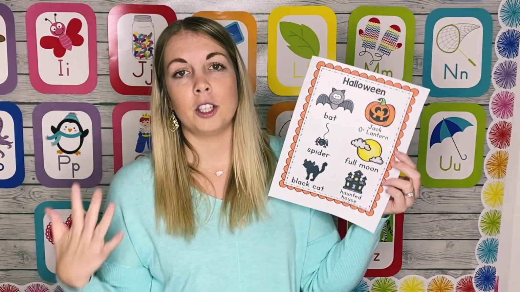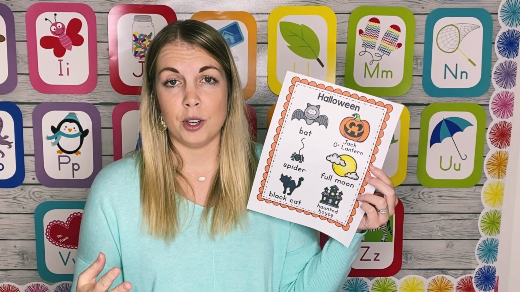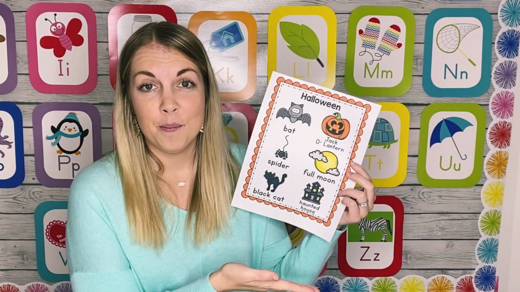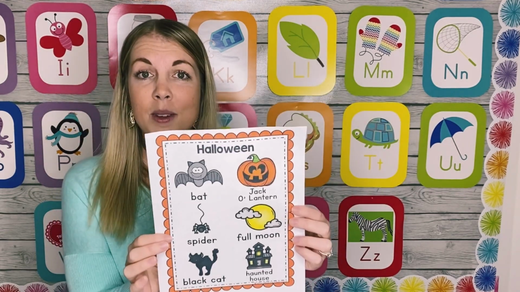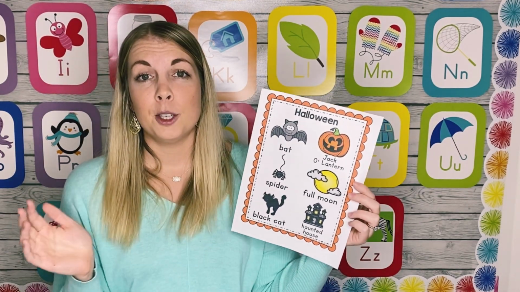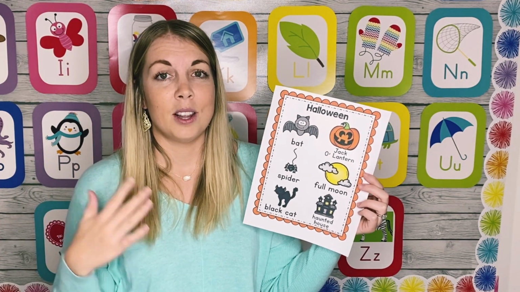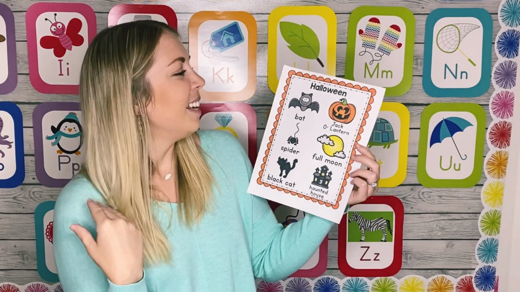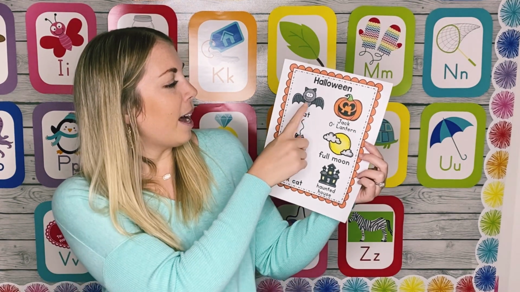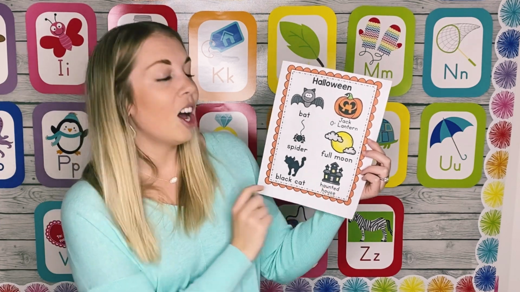So part of learning how to write is coming up with a topic and writing a sentence that is about that topic. This is helping your students do that by giving them a few examples of topics that they can write about. So this is a Halloween themed one. It is in my picture prompts bundle. It includes all different holidays that you can use. But since the time of the recording is right before Halloween, I wanted to show you guys a fun Halloween one. So, for example, bat, jack-o'-lantern, spider, full moon, black cat, and haunted house.